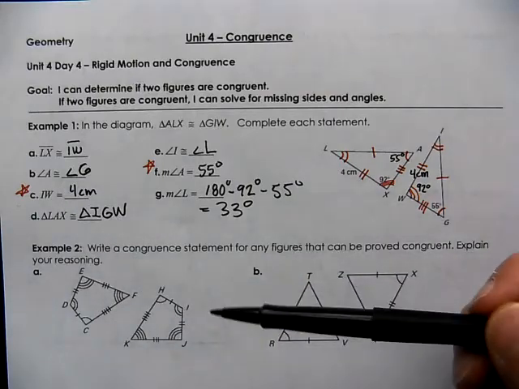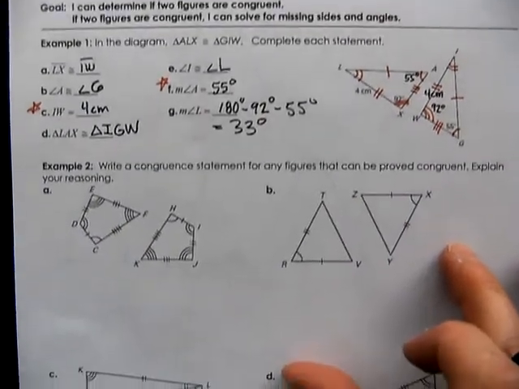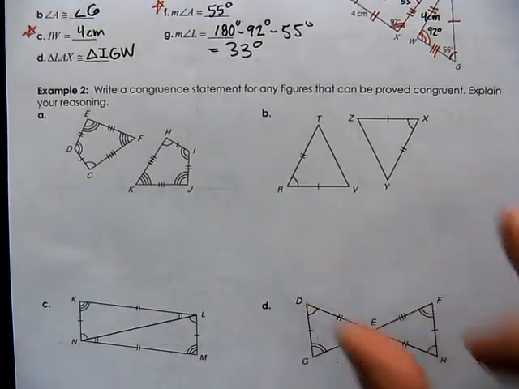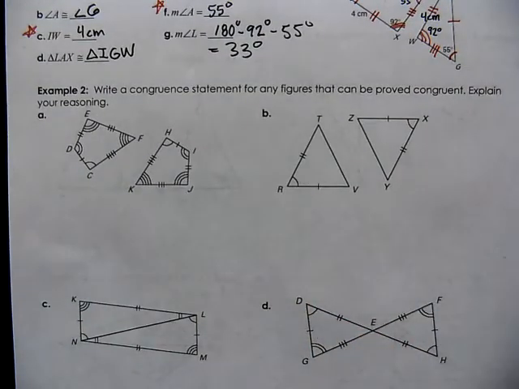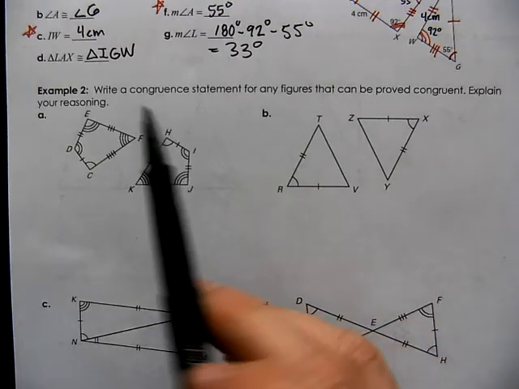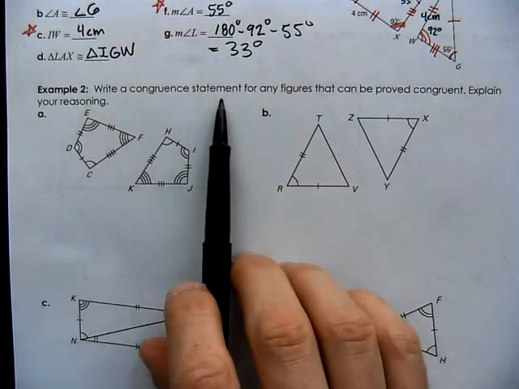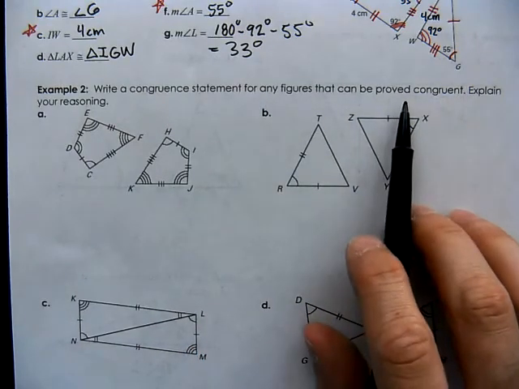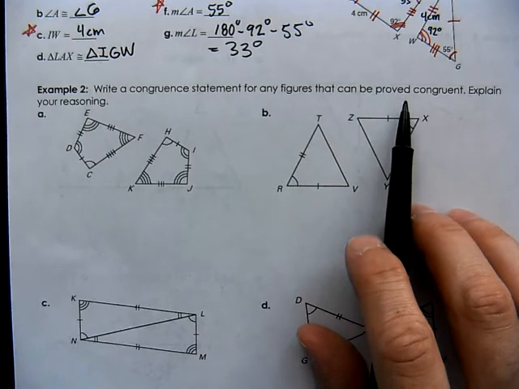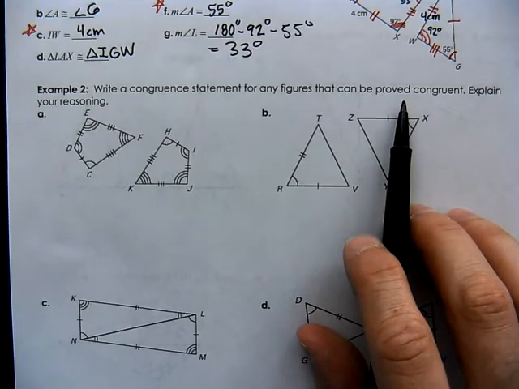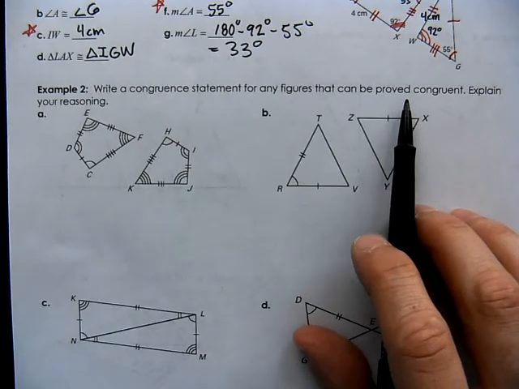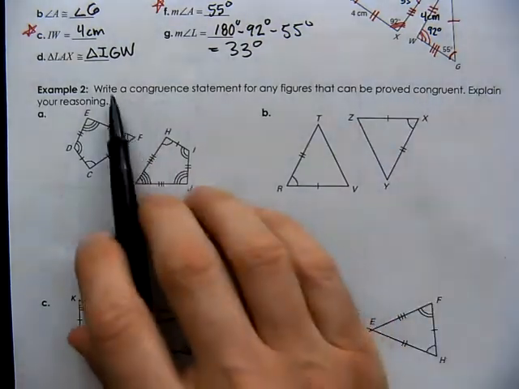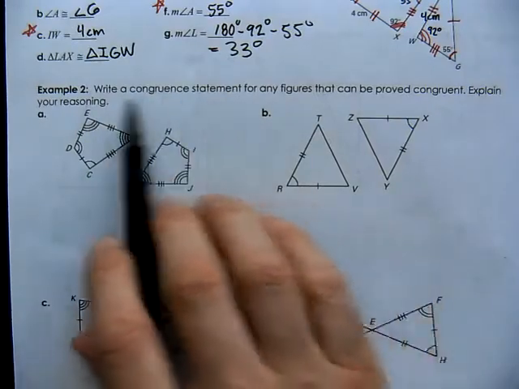Now we're going in the reverse order. We don't know if these figures are congruent. We hope to look at the markings in the diagram to figure out if they are congruent. So we will write a congruent statement for any figures that can be proved congruent. This is not a two-column proof. This means, do we have enough information in the diagrams to tell us, do we know for certain that they are congruent? And if the figures are congruent, then we can write a congruent statement.